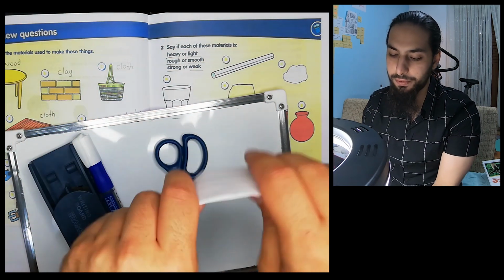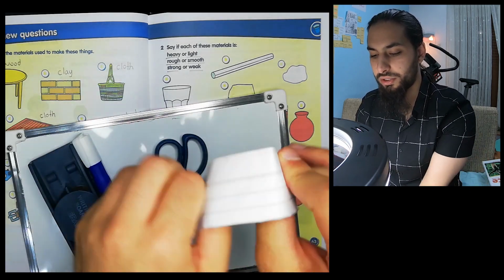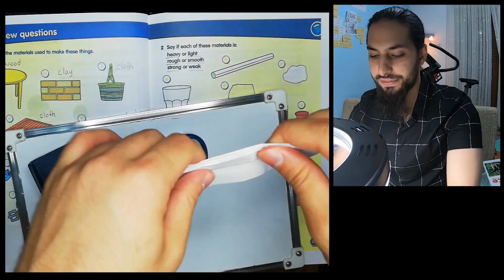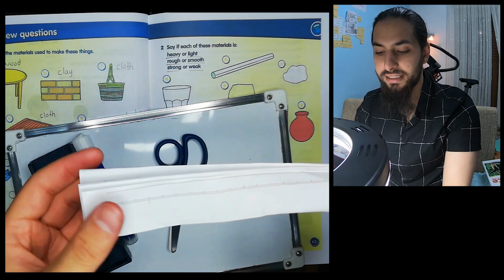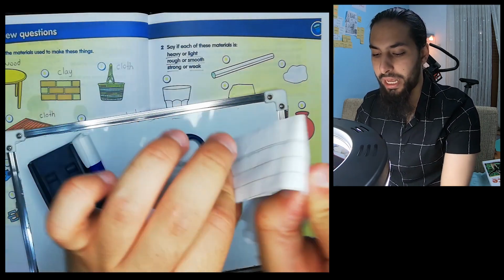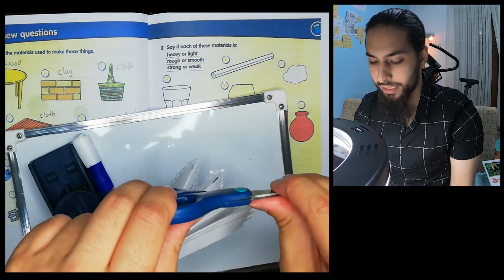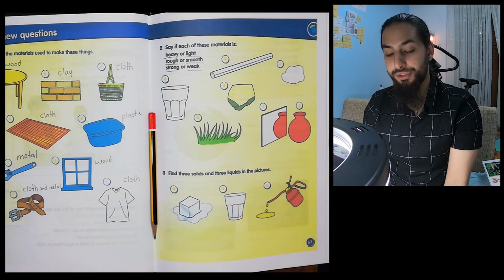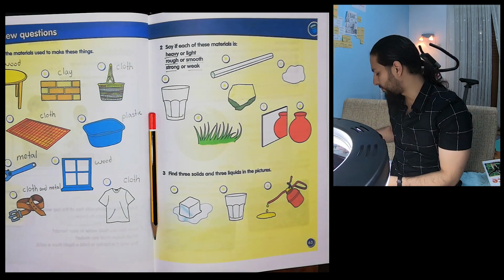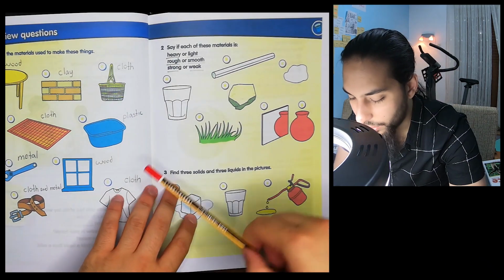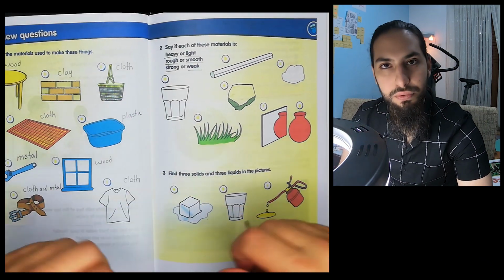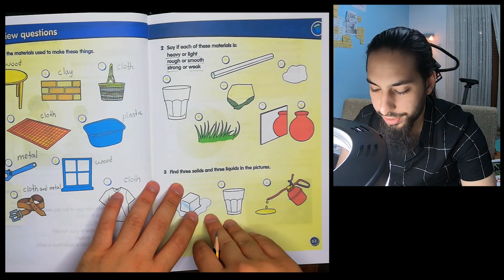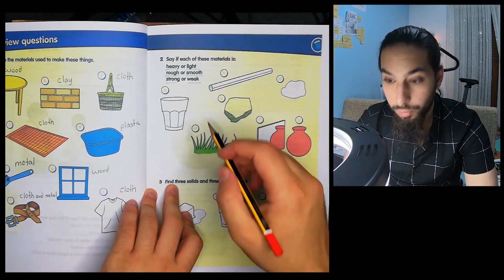Now this piece of paper, on the other hand, I can just do whatever I want to it. So it's weak. I can even tear it apart. So that makes it weak. All right, so the piece of paper is weak. Scissors are strong. All right, so that's for strong or weak. Okay, we'll do this very quickly, just verbally, and then we'll move on to today's homework.